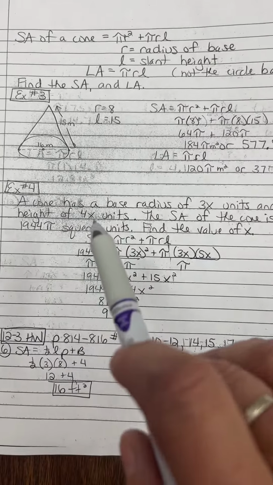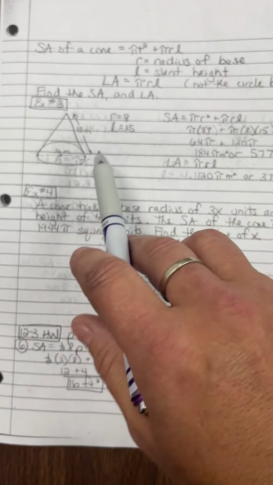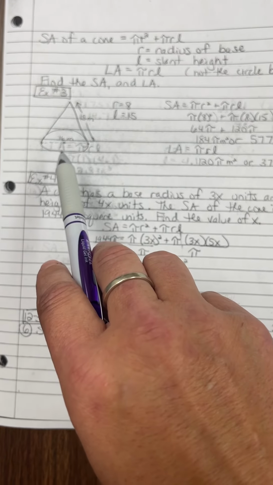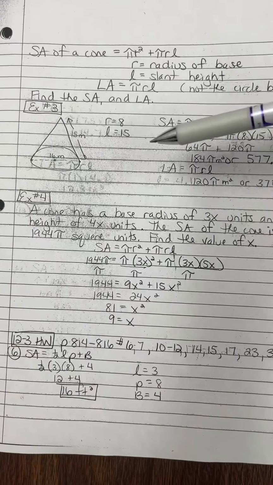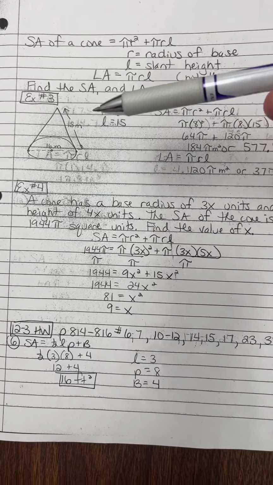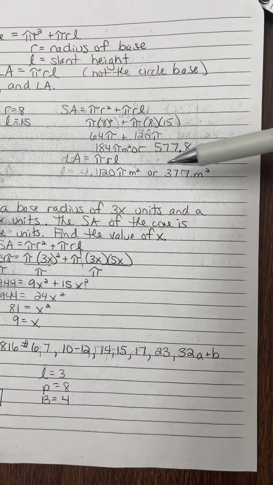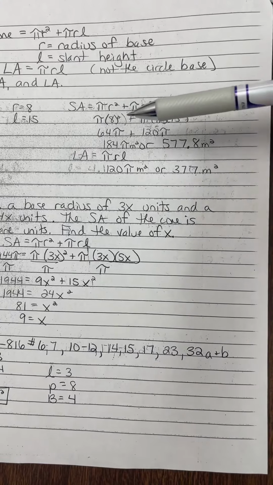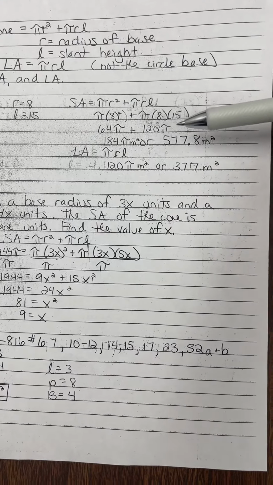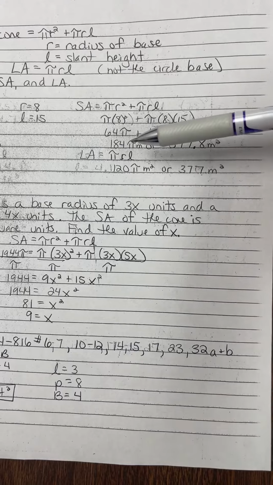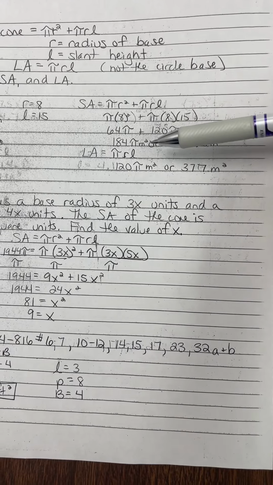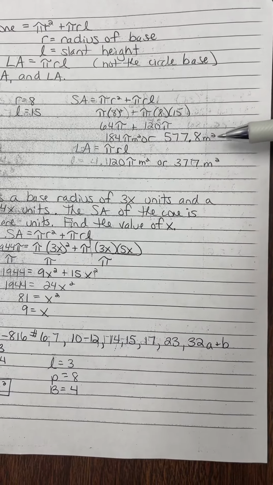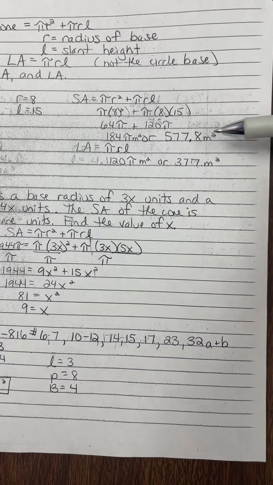Looking at this example, our radius is 8, it's half of that diameter. The L is the slant height, which is up the side. So when we plug this in, remember exact area means don't multiply by 3.14. I did the 8 squared, I did the 8 times 15. My exact answer is 184 pi meters squared. Plug that into the calculator, this is your rounded answer.